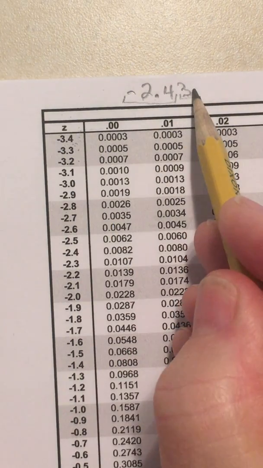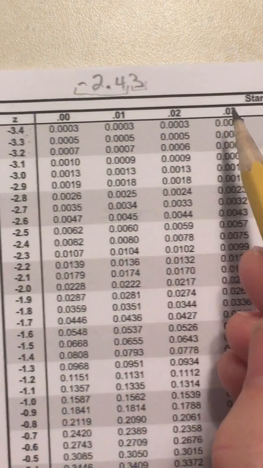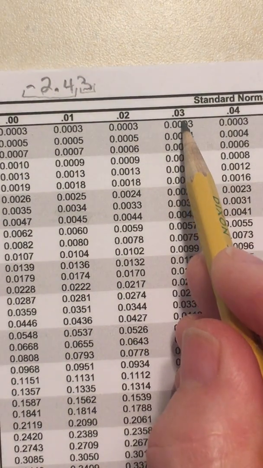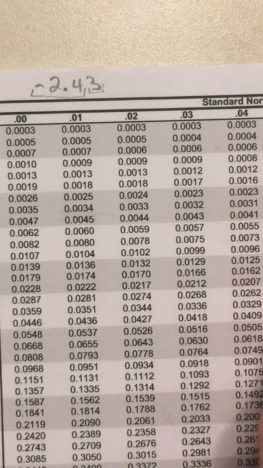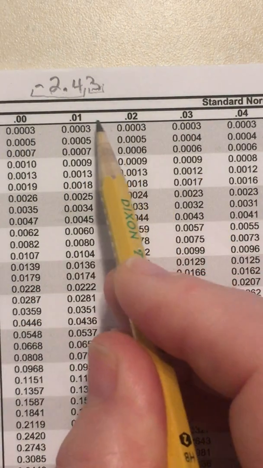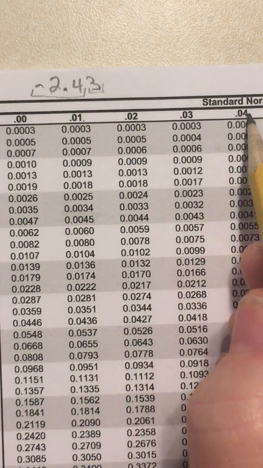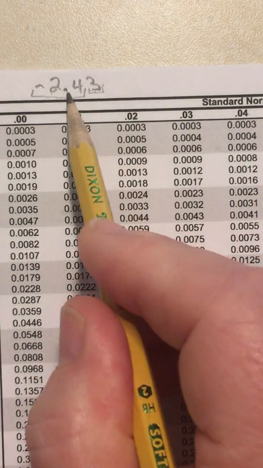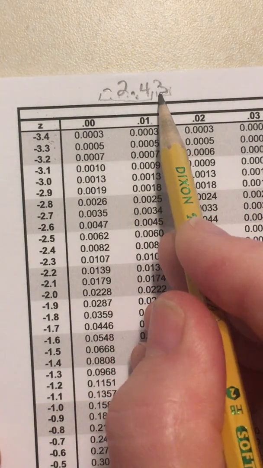The second decimal, in this case 3, is represented by the 0.03 column. The reason this top heading has two decimal places is that it gives the second digit after the decimal point.